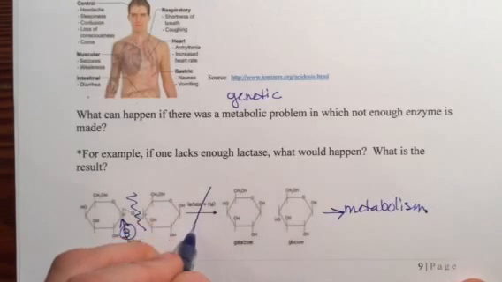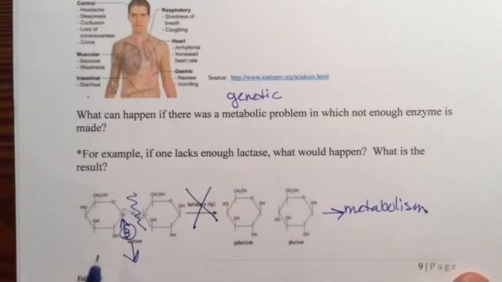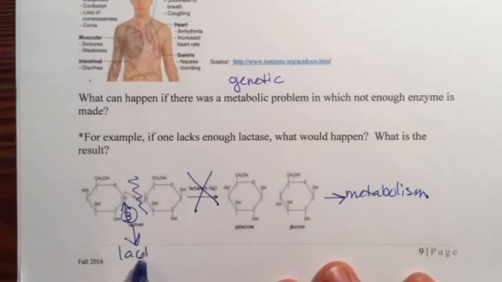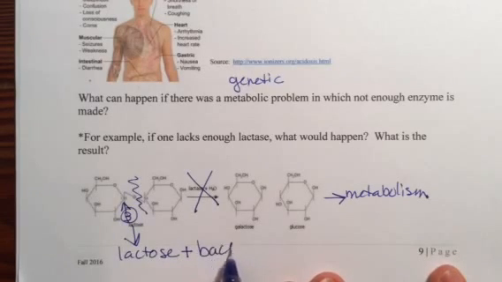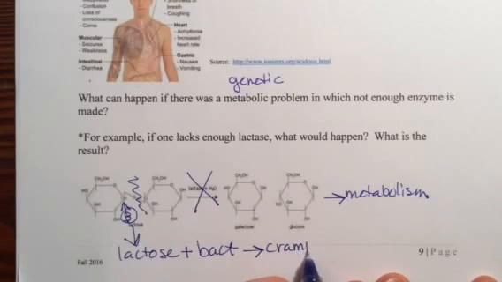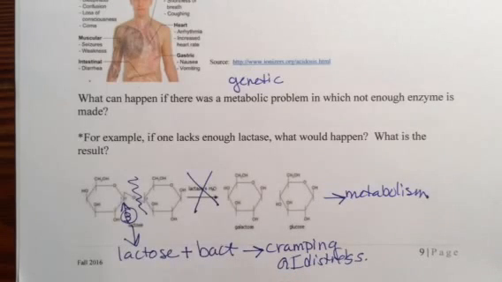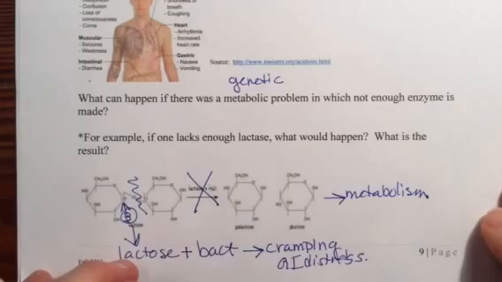If, however, we lack this enzyme, the lactose will continue to accumulate, and your body will try to digest it. And it will end up in your intestines where it is attempted to be digested by bacteria. And the question is, how does this feel to you? Cramping, GI distress. Again, it's what we would call uncomfortable, but it's not life-threatening.